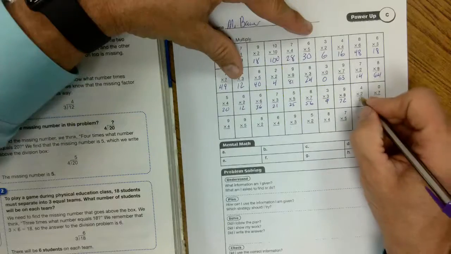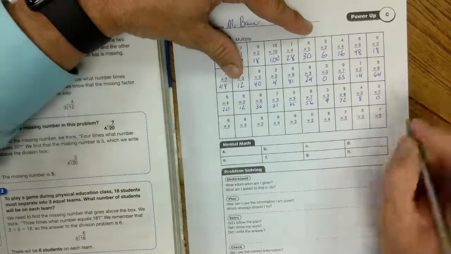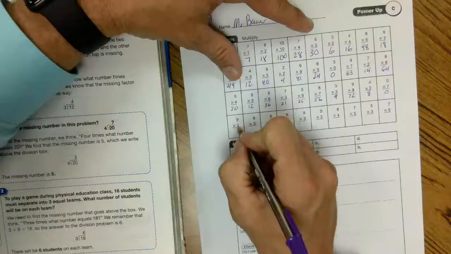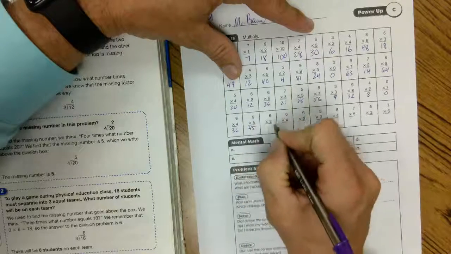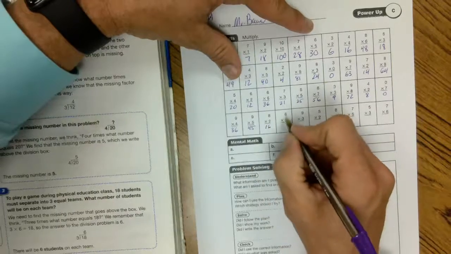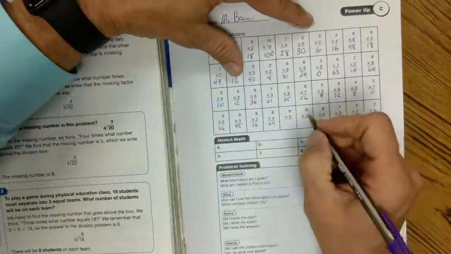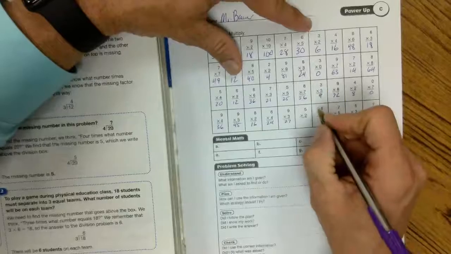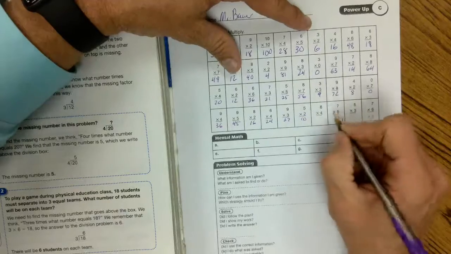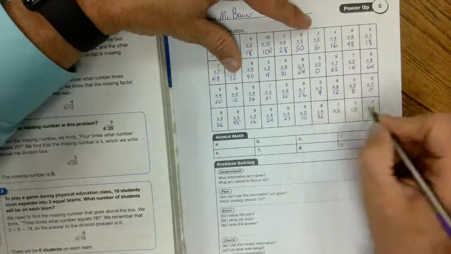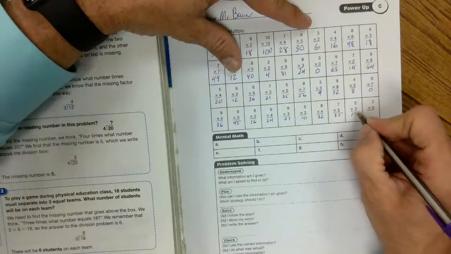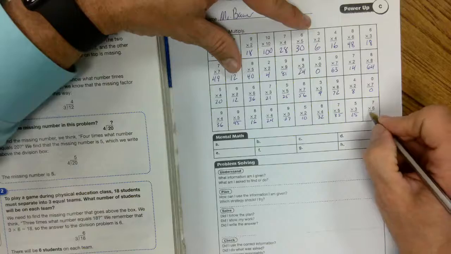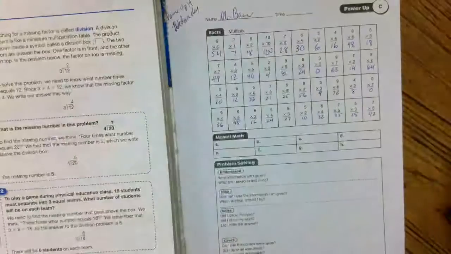4 times 2 is 8. 0 times 7 is 0. 9 times 4 is 36. 9 times 5 is 45. 8 times 2 is 16. 6 times 4 is 24. 9 times 3 is 27. 5 times 2 is 10. 8 times 4 is 32. 7 times 5 is 35. 5 times 3 is 15. 7 times 6 is 42.